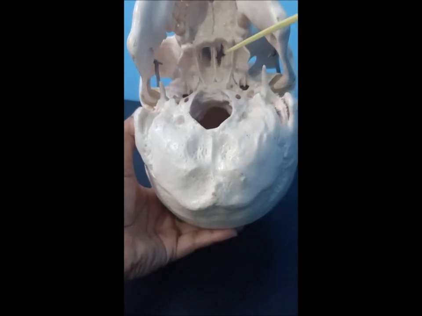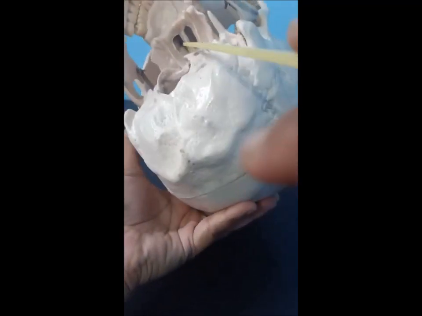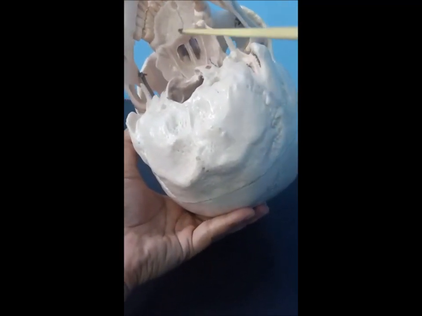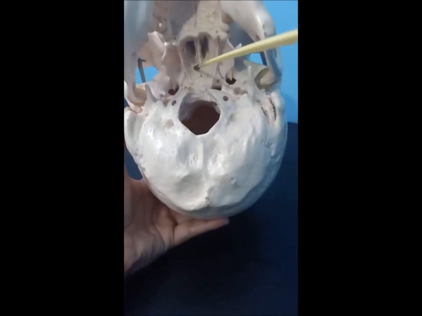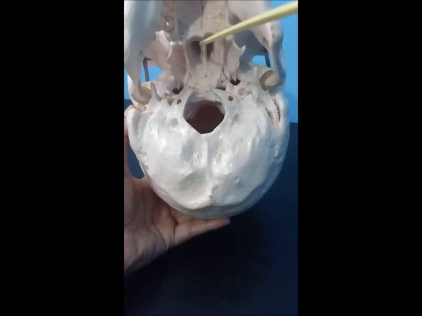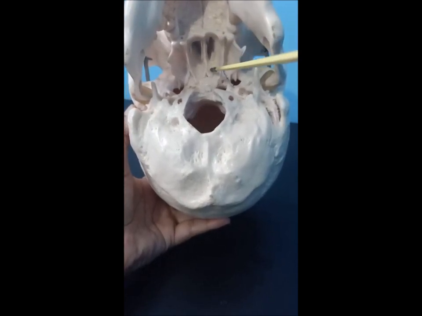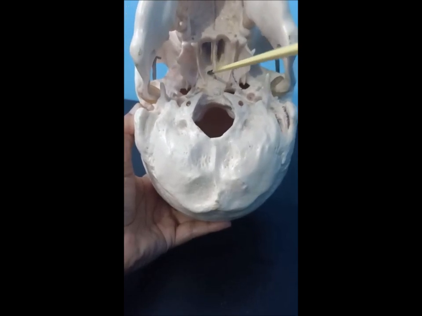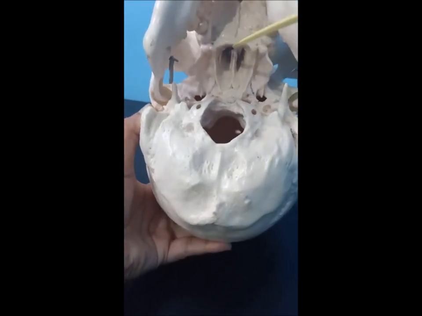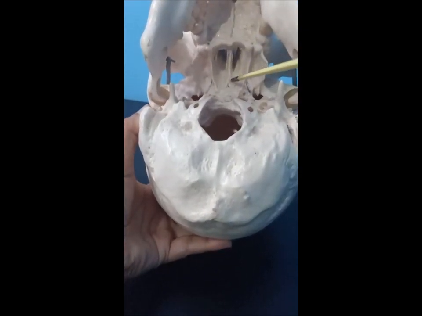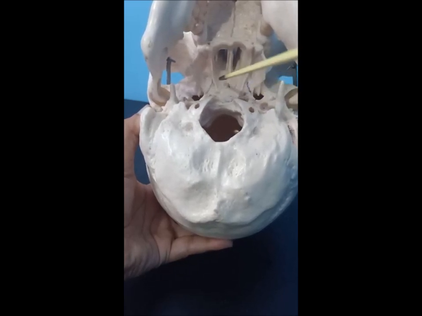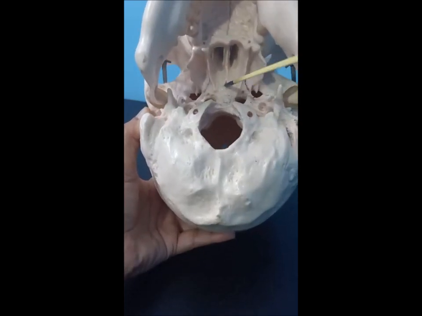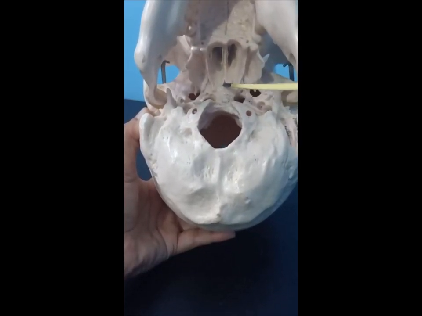It articulates inferiorly with the maxilla and the palatines, and superiorly the diverging ala of the vomer articulates with the rostrum of the sphenoid, which is a part of the body of the sphenoid. This one is the vomer. This is the diverging ala which articulates with the rostrum of the sphenoid bone, which is part of the body of the sphenoid.